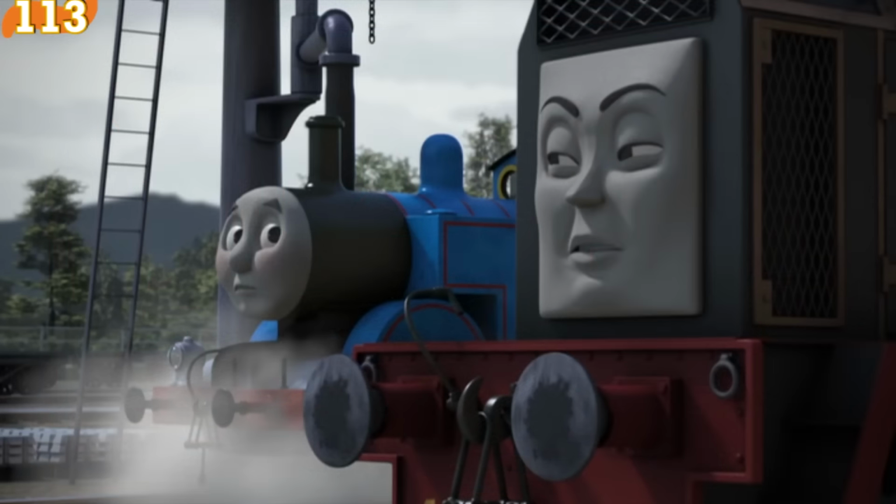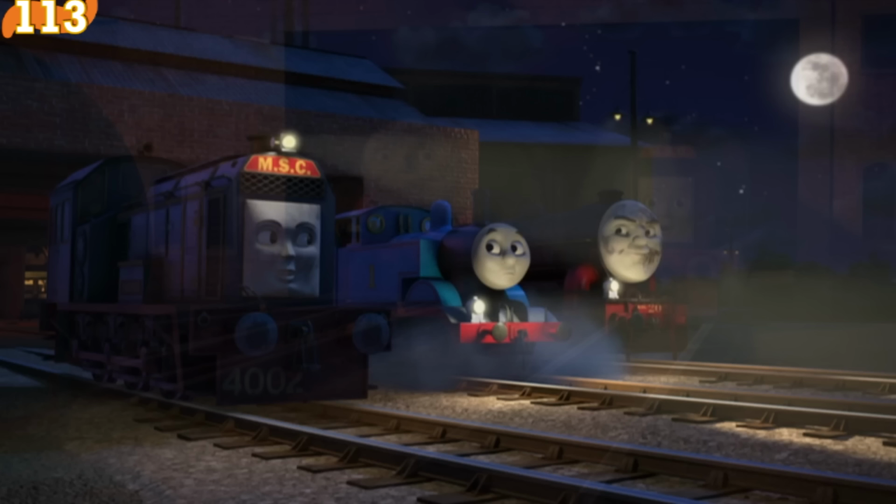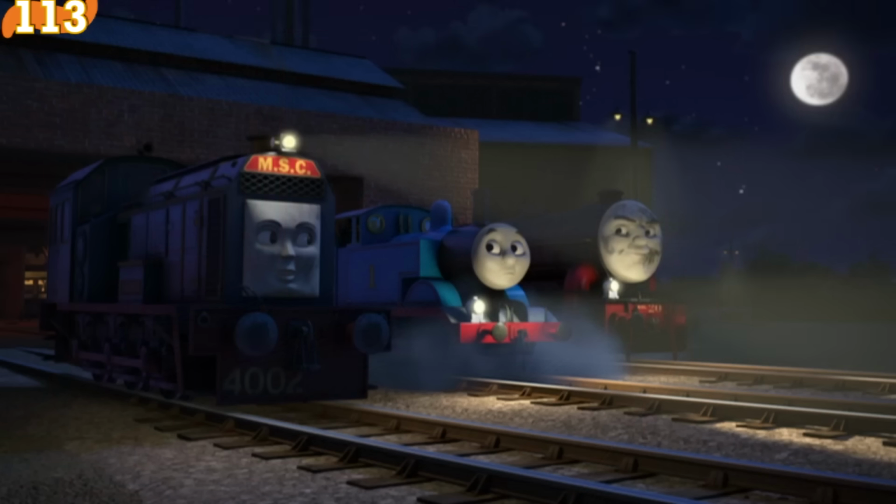Little tank engine. Little tank engine. What? Little tank engine.